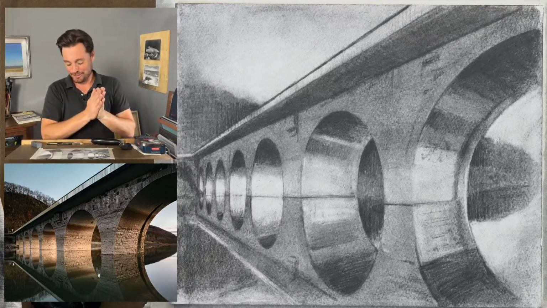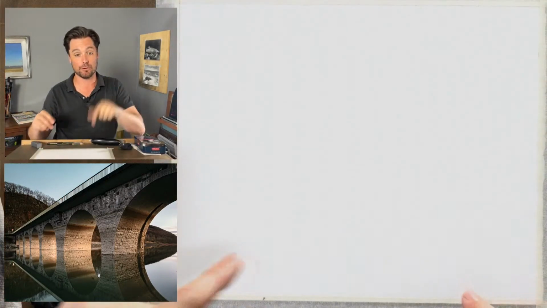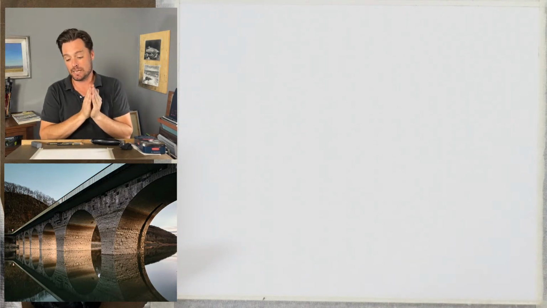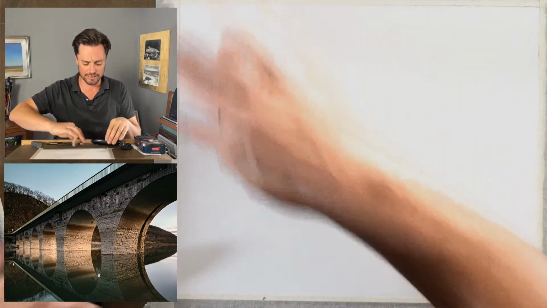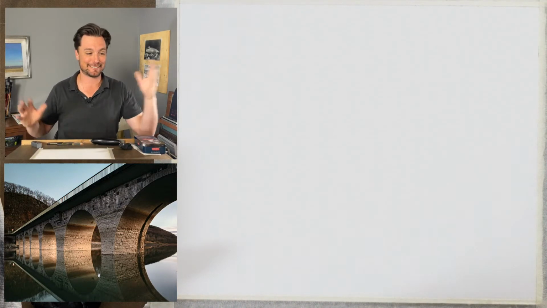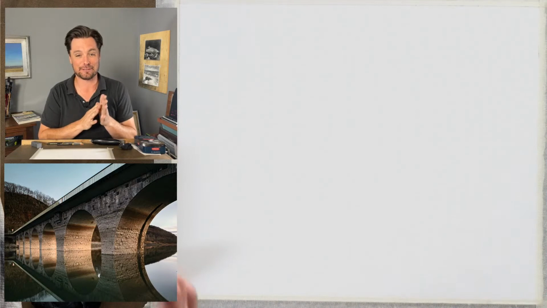Let's talk through the materials. Today I am working with the same paper I've been using the last couple weeks. This is the Somerset rag. If you want more information about that, go to legionpaper.com. This comes from a mill, I believe, in England. I've been really digging this paper. As you all know, I kind of have a bias towards the rag papers. And so this Somerset one has been one that I've been using for the last couple of weeks.